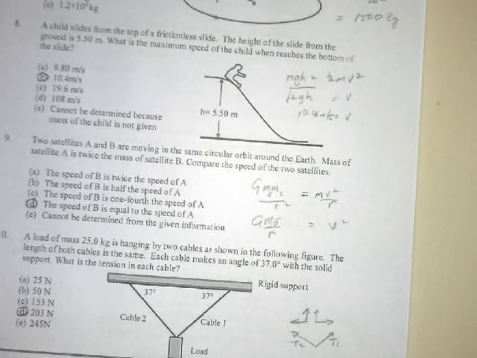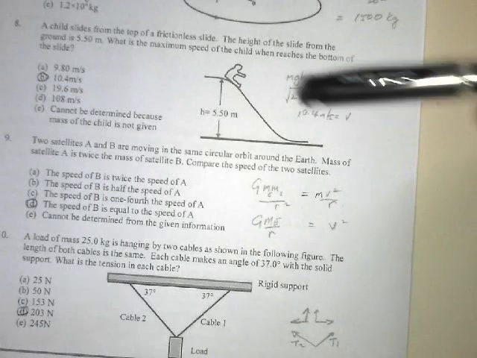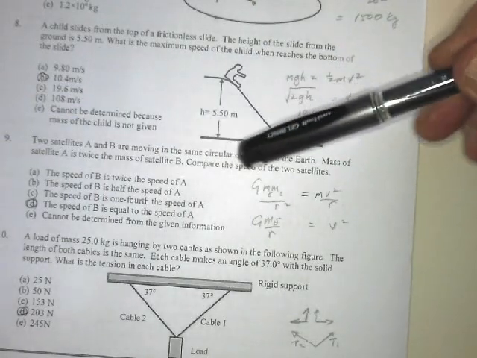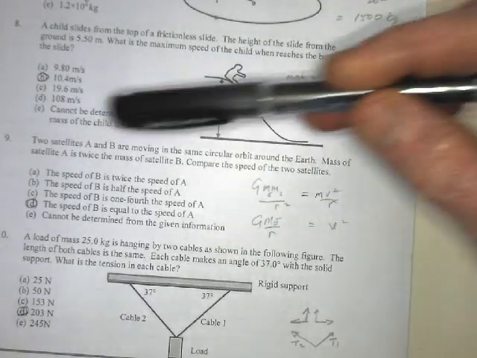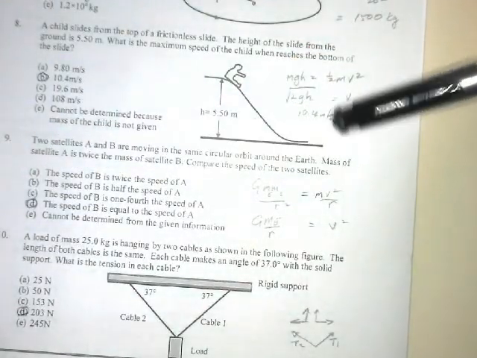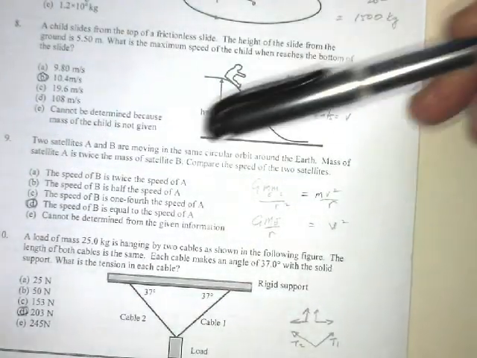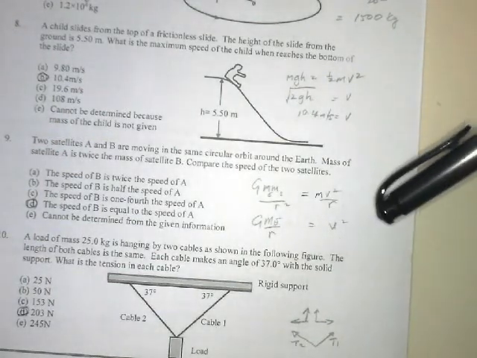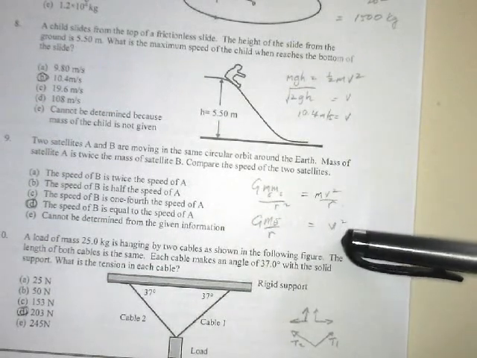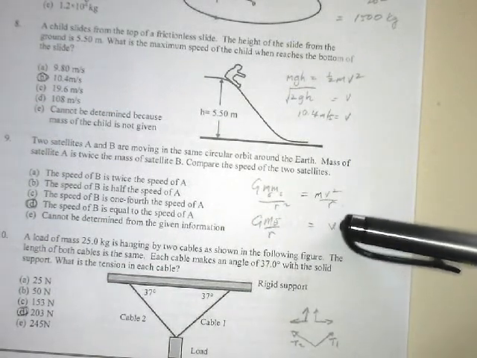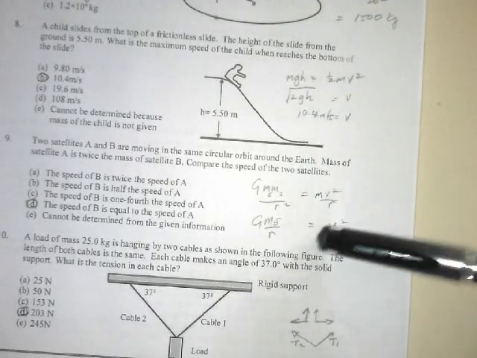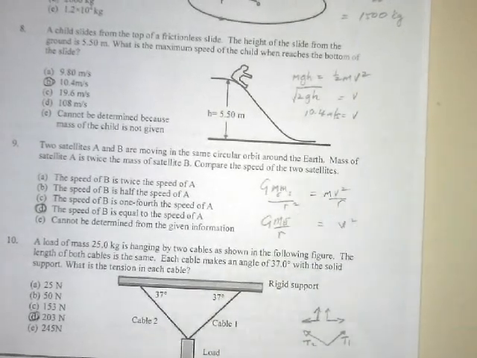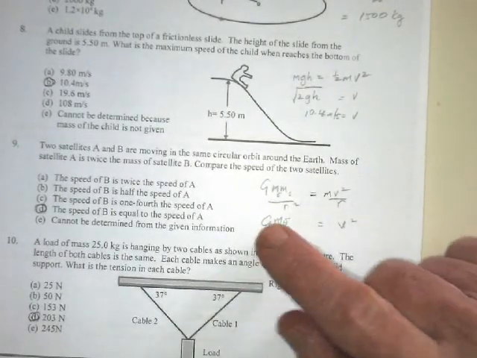So, two satellites are moving in the same circular orbit around the Earth. The mass of satellite A is twice the mass of satellite B. That makes no difference, because it doesn't depend on the satellite mass. Compare the speed of the two satellites. The speed should be exactly the same, because v is just made up of the mass of the Earth, G, and the radius to where they are, and if they're in the same radius, they'll go at the same speed.